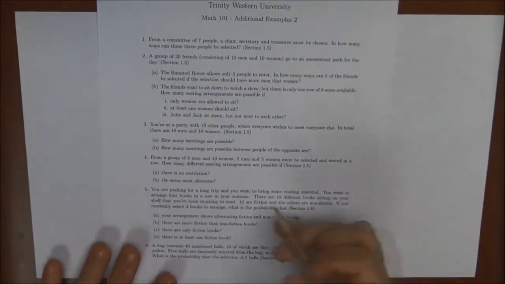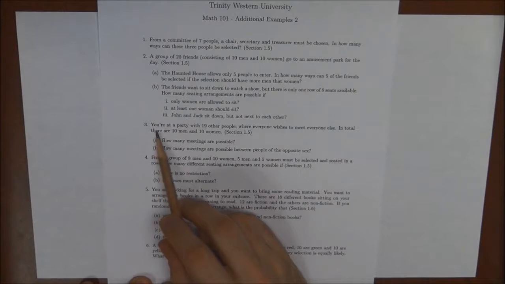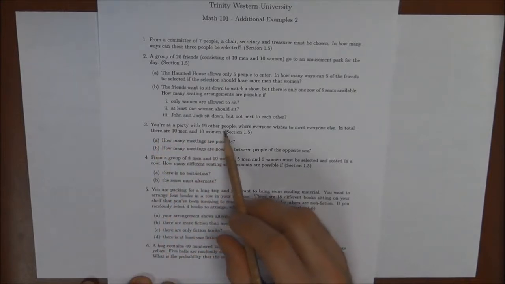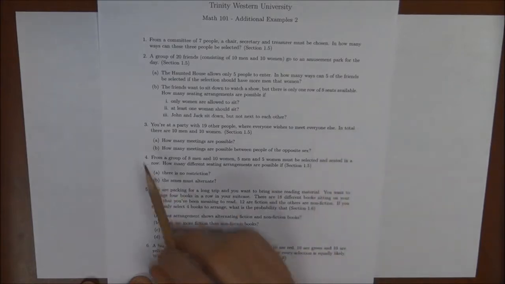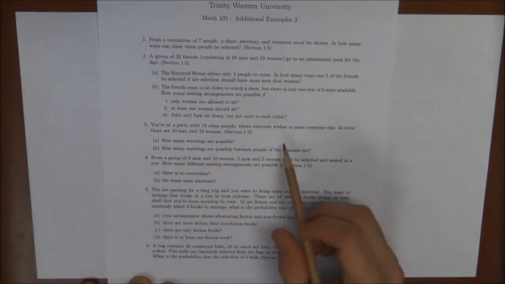So the next question is number 3. You're at a party with 19 other people where everyone wishes to meet everyone else. In total there are 10 men and 10 women. How many meetings are possible?